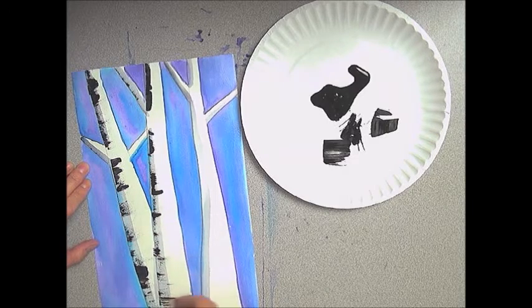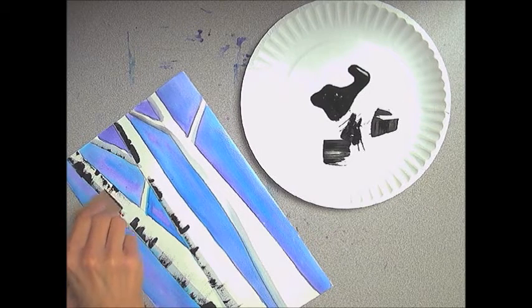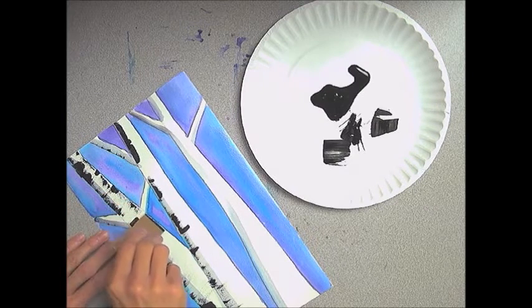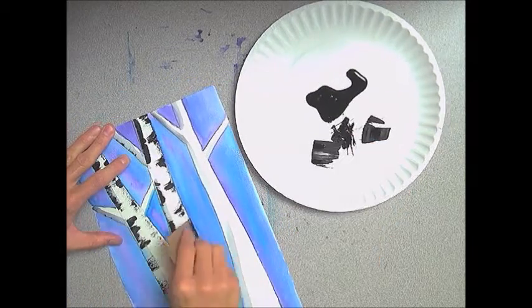Repeat this texture step on all of your trees, even starting on the right-hand side of each of your trees. That way, both sides are textured just like a real aspen tree.